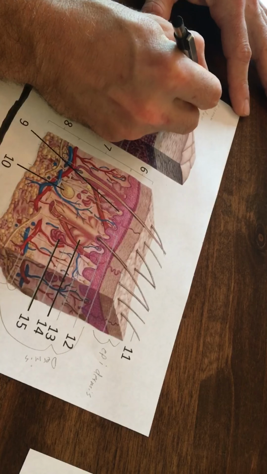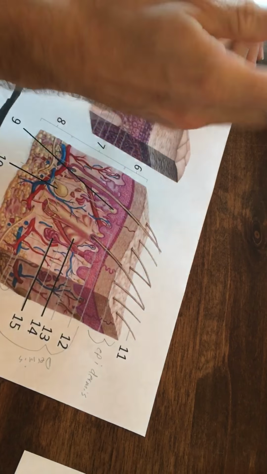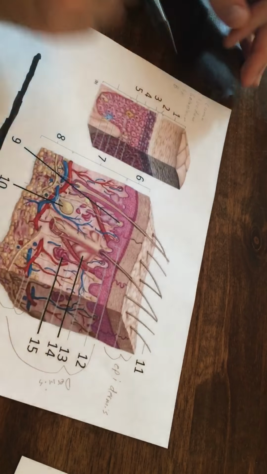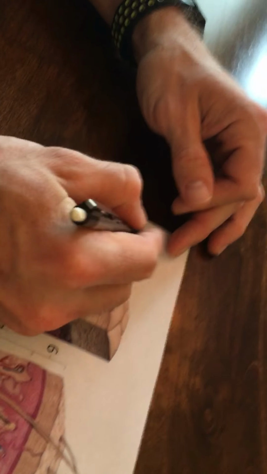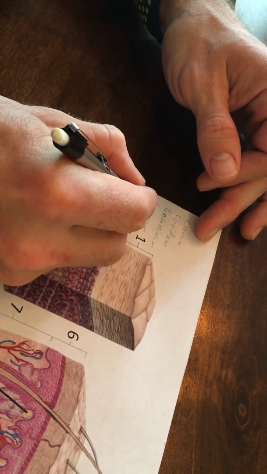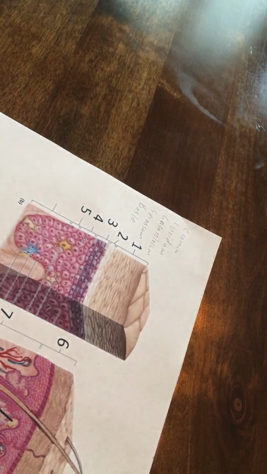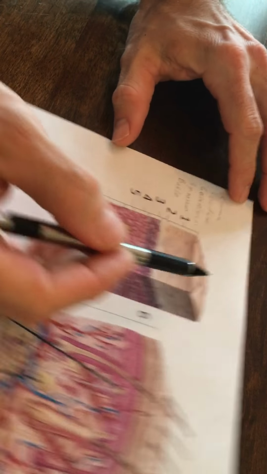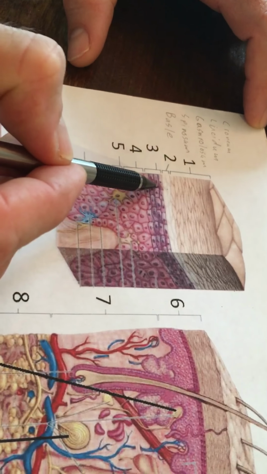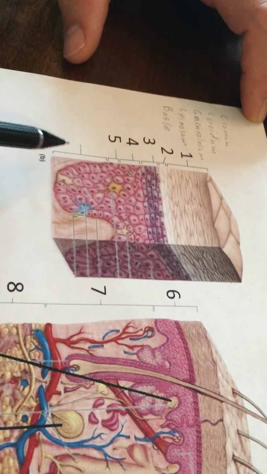Oh wait, sorry, granulosum, not what I said. Okay, well I'm not gonna respell it. Granulosum, spinosum, and the basal or basale. Not sure if I'm pronouncing that correct. So, the corneum, the lucidum, granulosum, spinosum, and the basale.